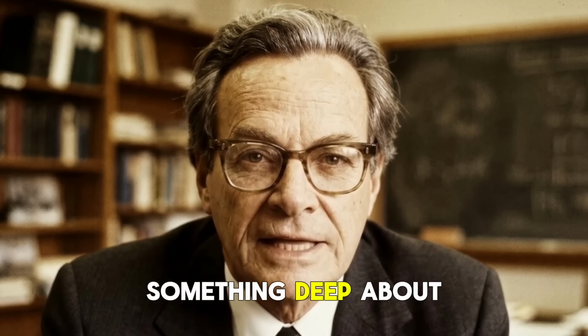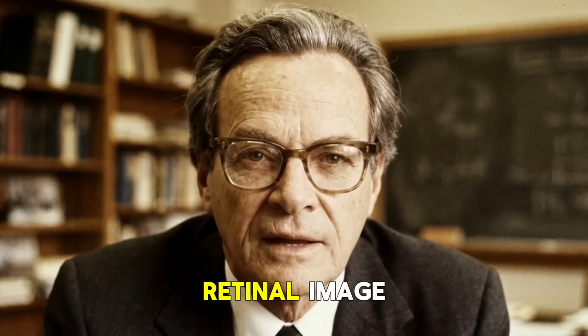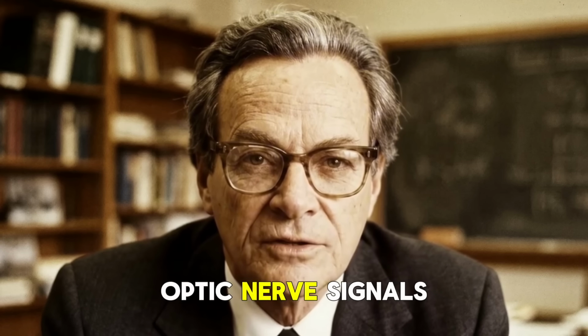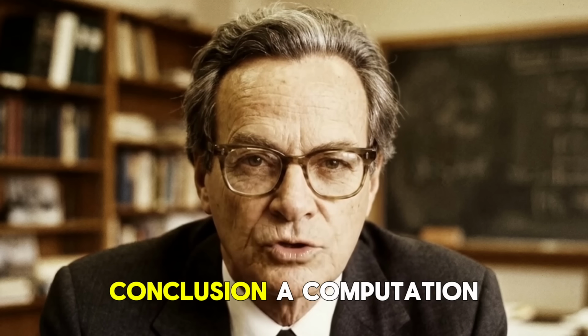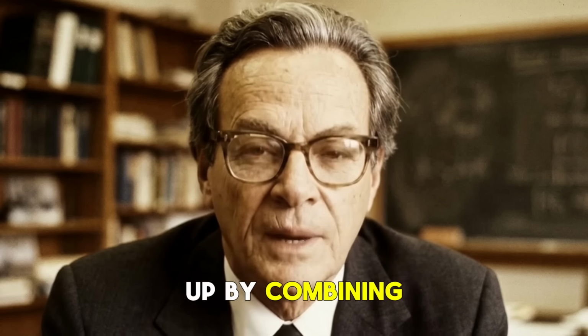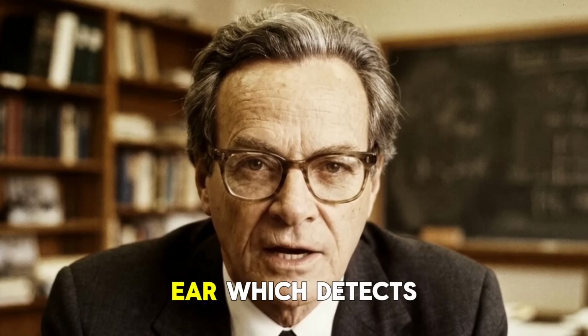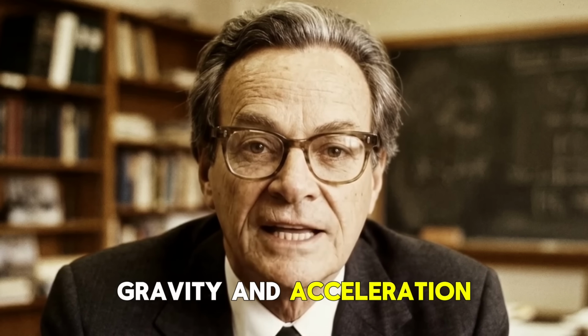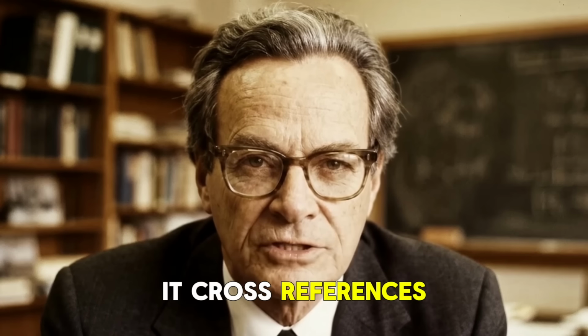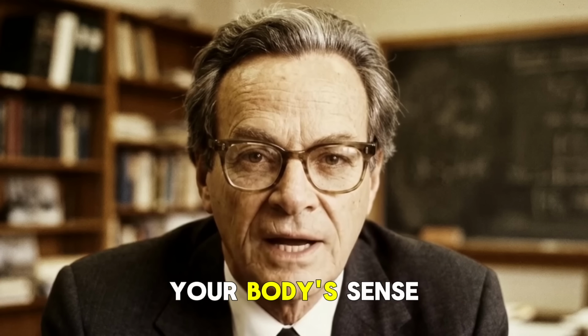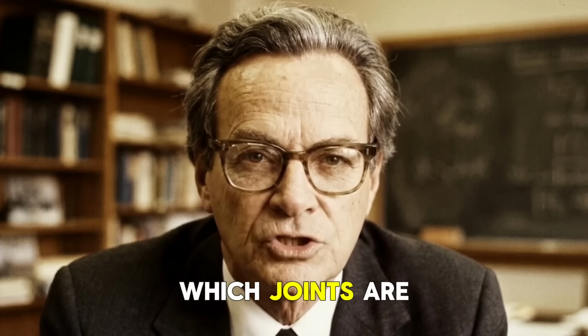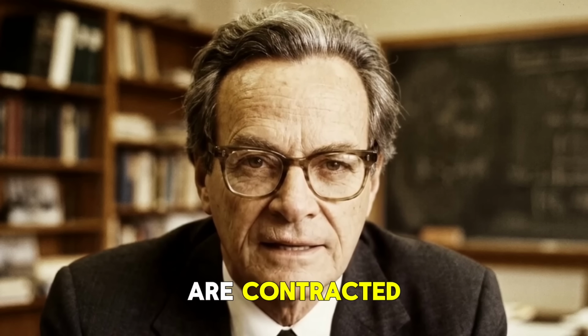This tells us something deep about what up even means. Up is not stamped on the retinal image. Up is not carried in the optic nerve signals. Up is a conclusion, a computation. The brain determines up by combining visual data with signals from the vestibular system in your inner ear, which detects gravity and acceleration. It cross-references with proprioception, your body's sense of its own position, which joints are bent, which muscles are contracted.